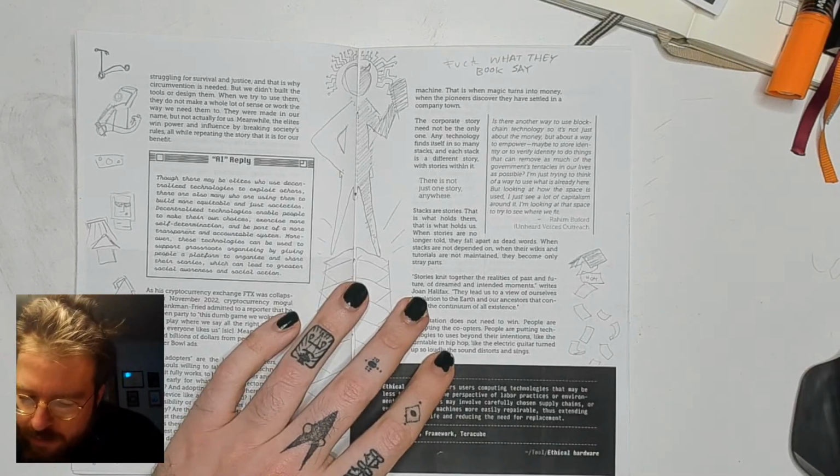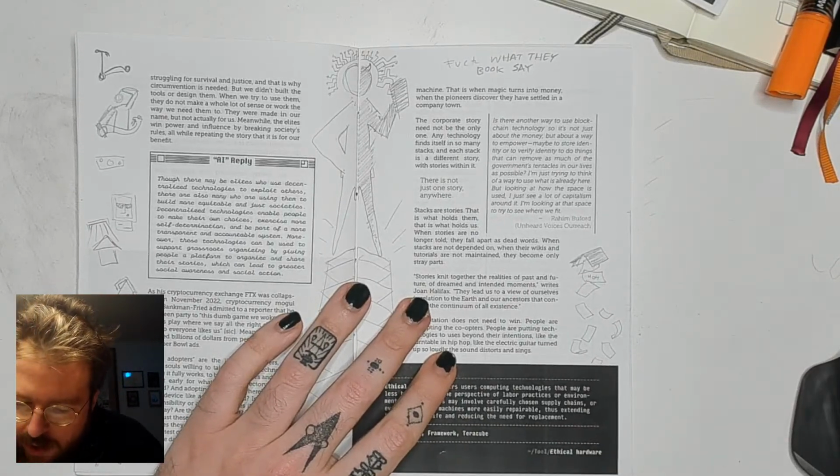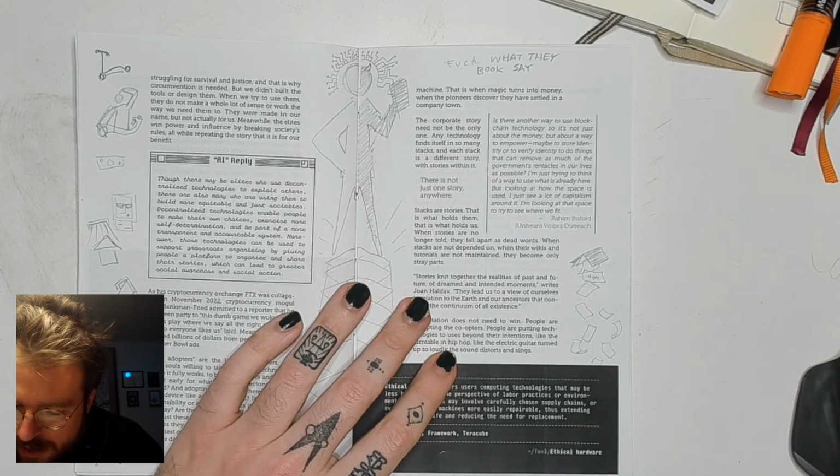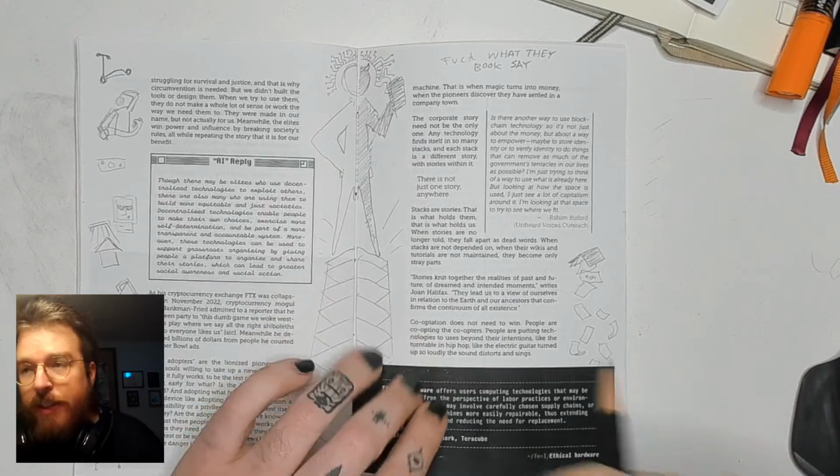I'm just trying to think of ways to use what is already here. But looking at how the space is used, I just see a lot of capitalism around it. I'm looking at the space to try and see where we fit. This is Raheem from the organization Unheard Voices Outreach.